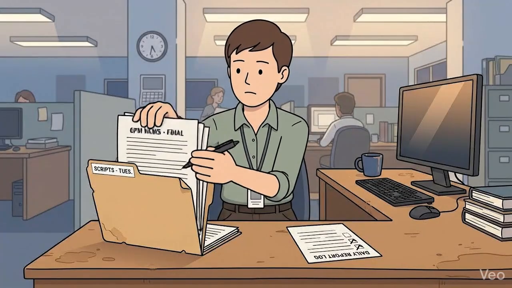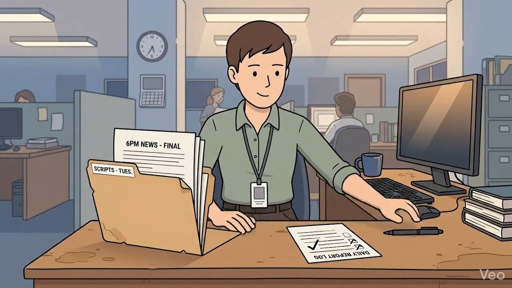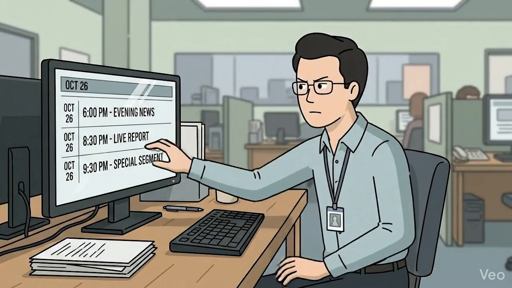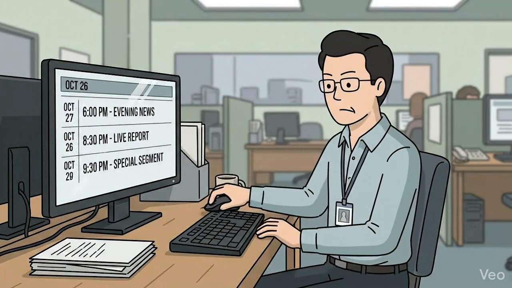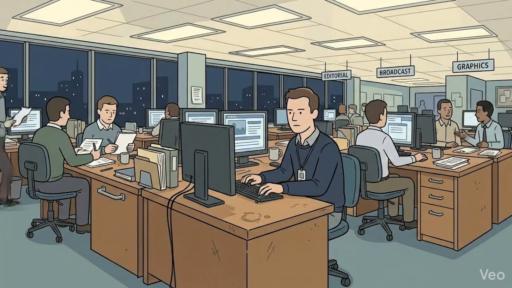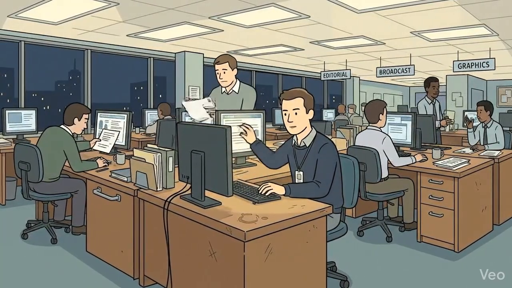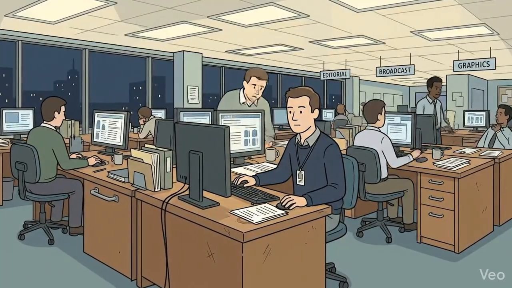Finishing the first script provides a sense of progress and allows you to focus on the remaining ones efficiently. By checking the broadcast schedule, you prioritize the editing of scripts that have earlier air dates and urgent deadlines. The newsroom is a hub of activity, with everyone engaged in editing, writing, and preparing content for daily broadcasts.